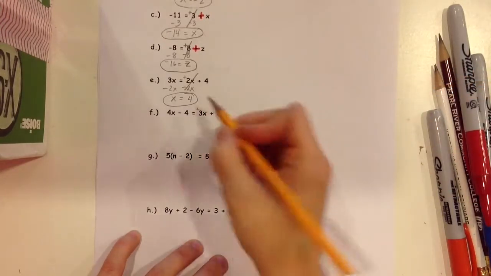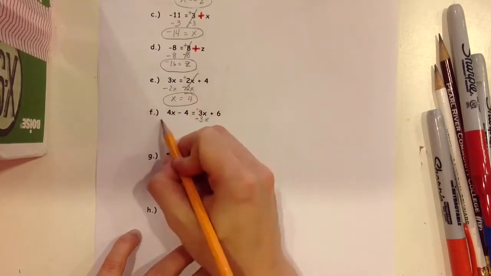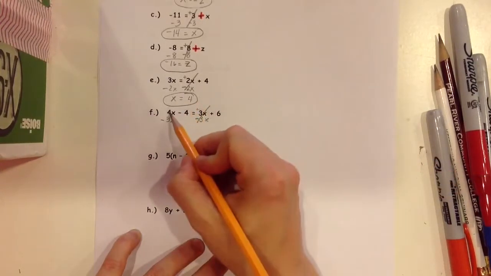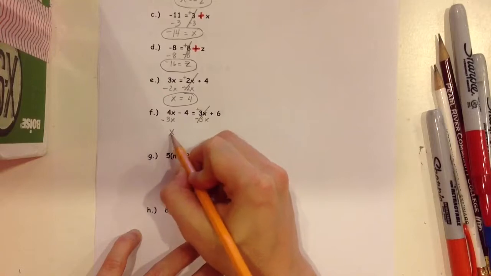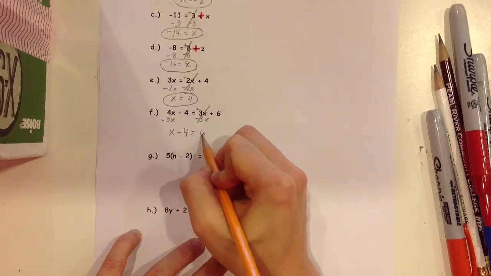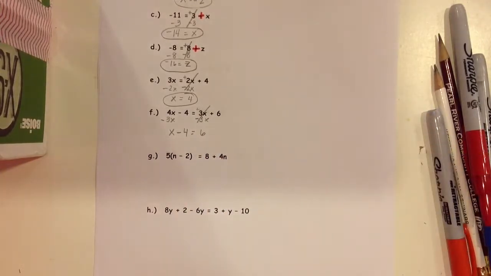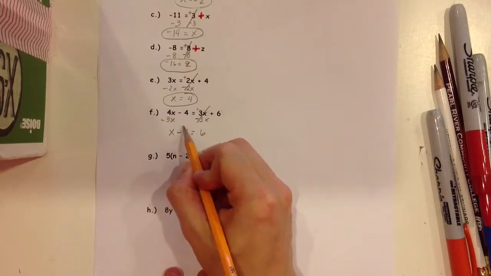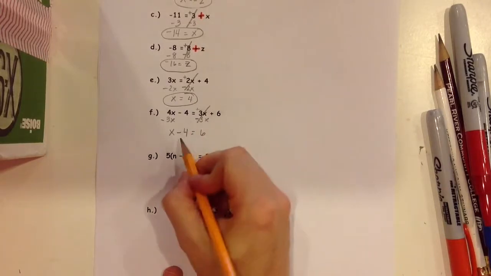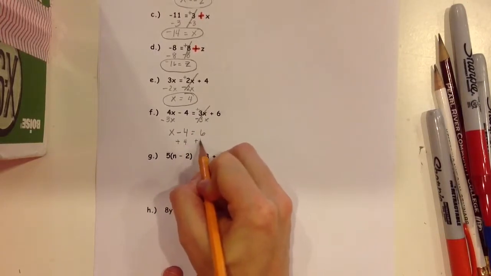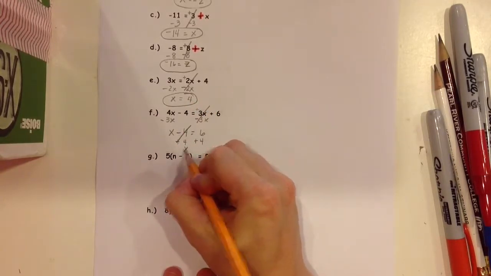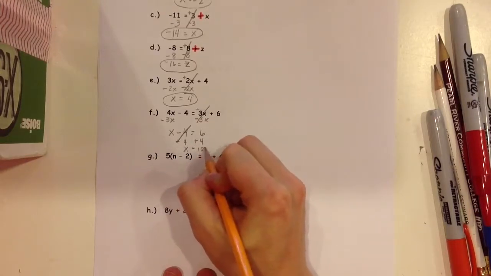So because that's a positive 3x, I'm going to subtract 3x to both sides. It's going to cancel out on the right side. So I'm going to be left with 4 minus 3, that's just 1x, minus 4, bring down my equals, bring down my plus 6. Now I'm not done here because I don't have the x by itself. So I'm going to move whatever's with the x, in this case it's a negative 4, I'm going to move this negative 4 to the other side. So I'm going to add 4 to both sides. And when I add 4 to both sides, it cancels out. On the left side, I'm only left with the x, and 6 plus 4 is 10.